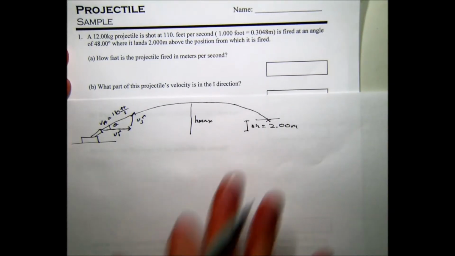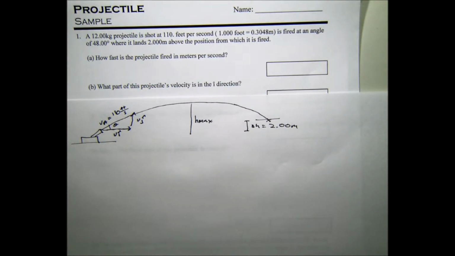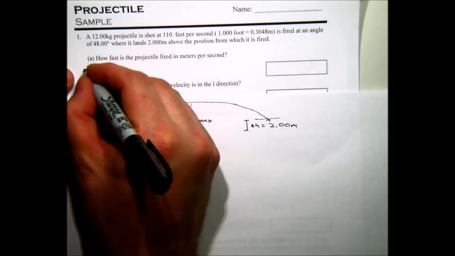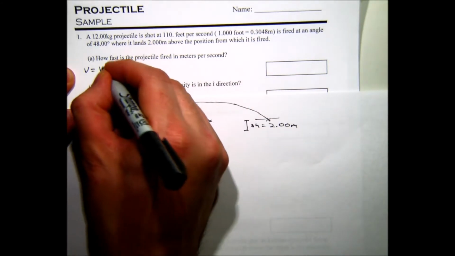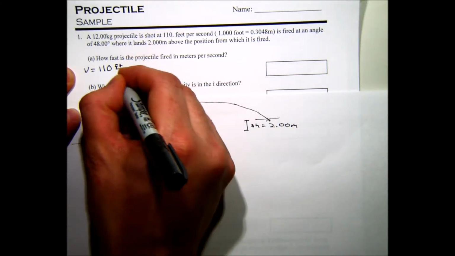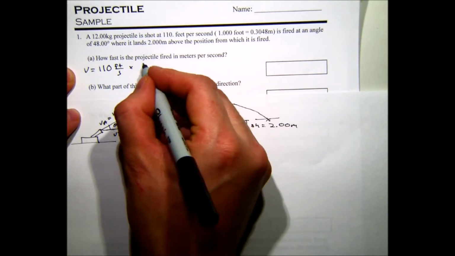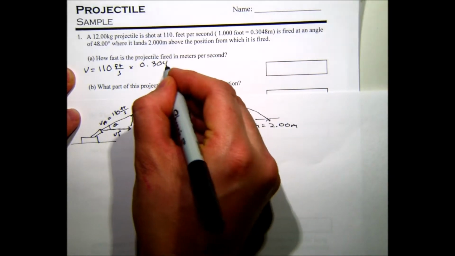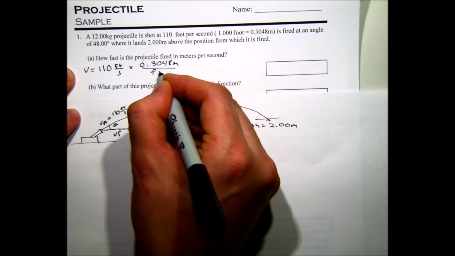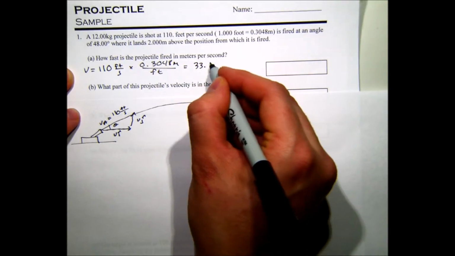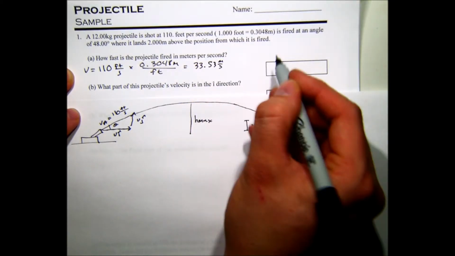So the first thing we have to do is calculate how fast this is going in meters per second. We're simply going to write velocity is equal to 110 feet per second times, and here's the conversion that's in the question, 0.3048 meters for every foot, and that gives us 33.53 meters per second.